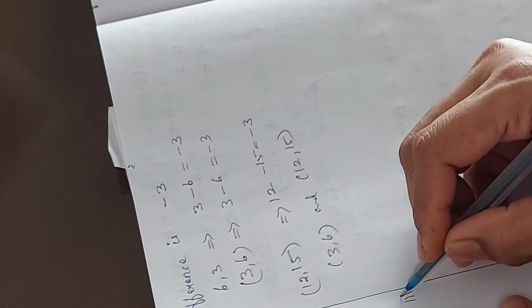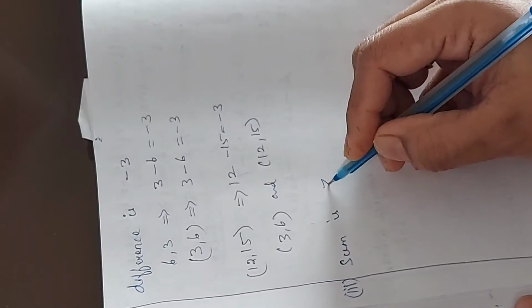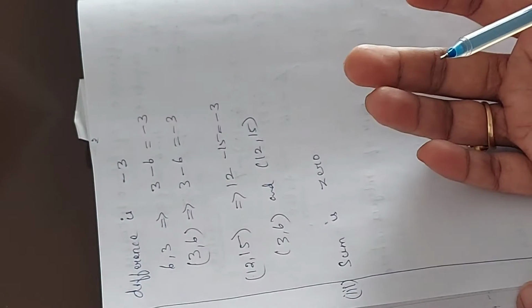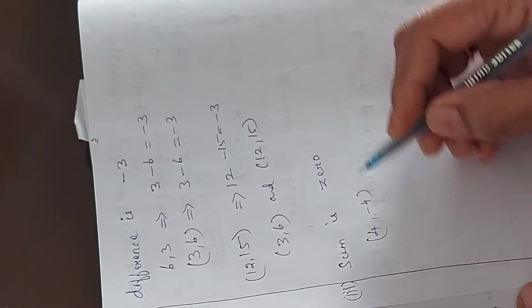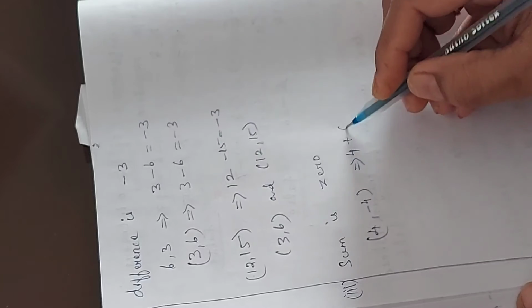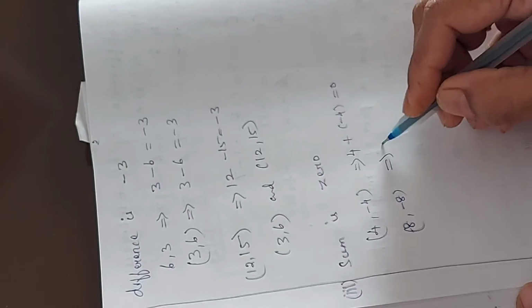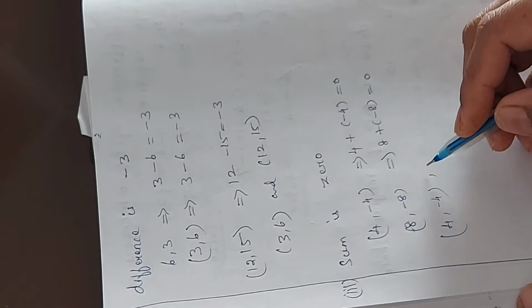Next, the third subdivision: the sum should be equal to 0. If the sum should be 0, what numbers do I have to take? The same number, but in opposite sign. If I take 4 and minus 4 and add them, I will get 0. If I take 8 and minus 8, then adding these two numbers I will get 0. So I can write 4 comma minus 4 and 8 comma minus 8. Any number you can write: 5 comma minus 5, 10 comma minus 10, 2 comma minus 2, 20 comma minus 20.